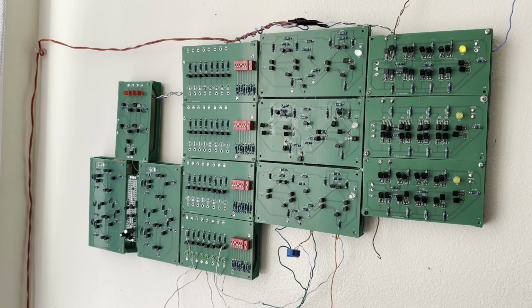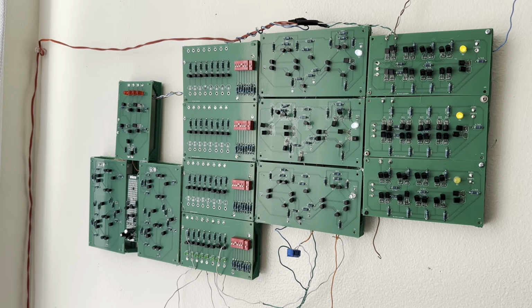So now we're going to talk about each of these sub PCBs and exactly how they work. But if you watch my other video about my transistor computer, this is essentially the exact same thing. It's just on a PCB board, so it can easily be printed out and easily be copied if multiple people want to build this exact same machine.